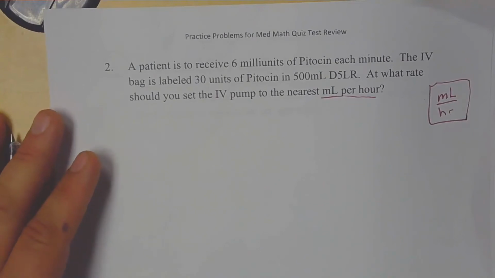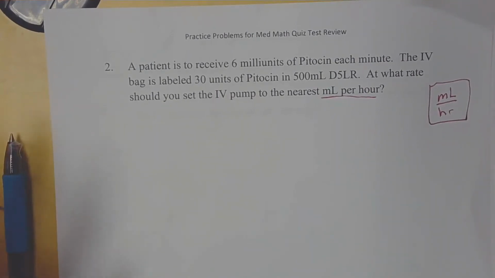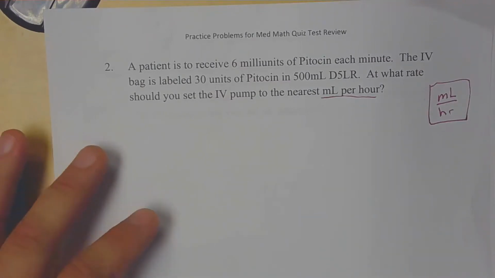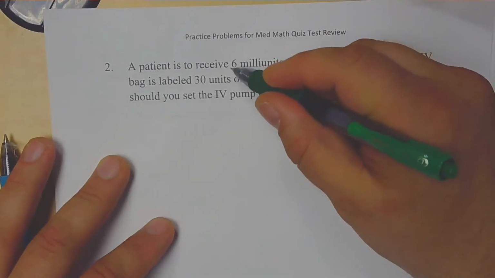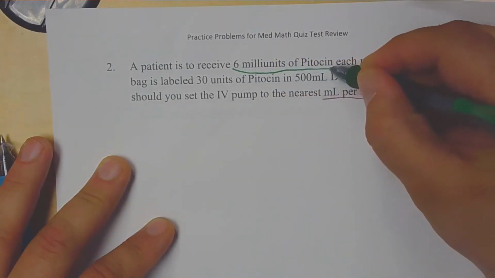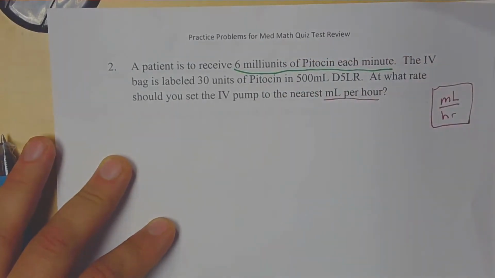That's my goal. The second thing I try to find is the order. What is it that they want? What is it that I'm being told I need to do? And what they tell me is, I need to give that patient 6 milliunits of Pitocin each minute. Let me back up for a second.